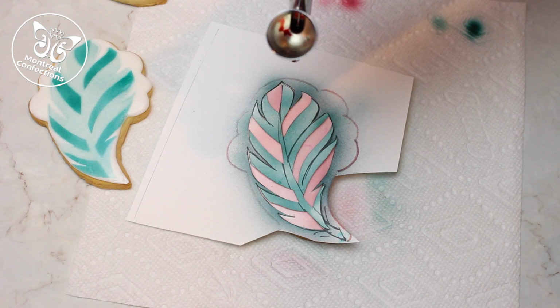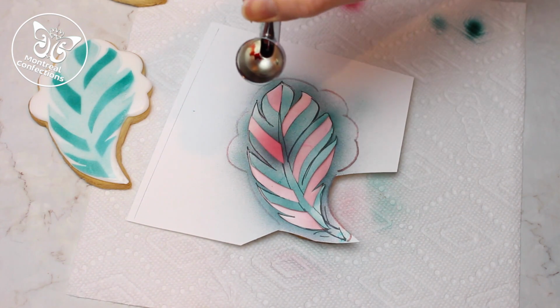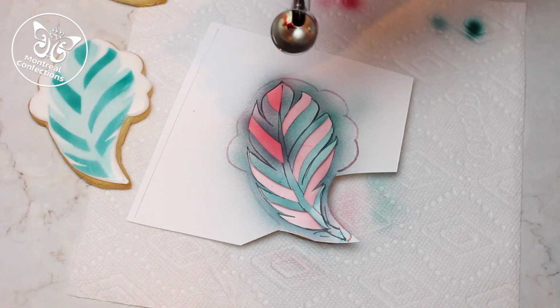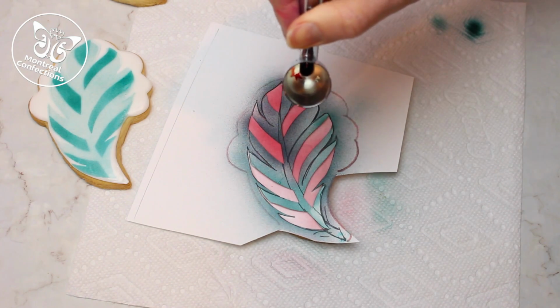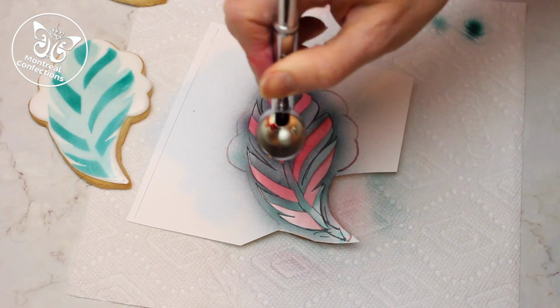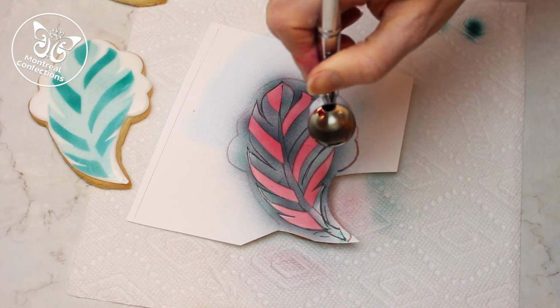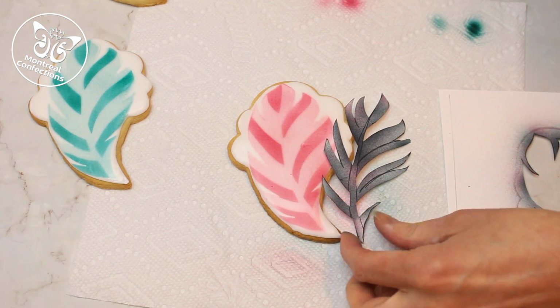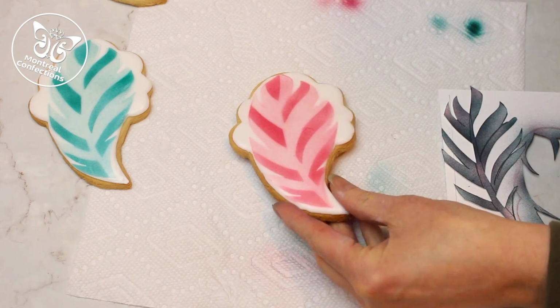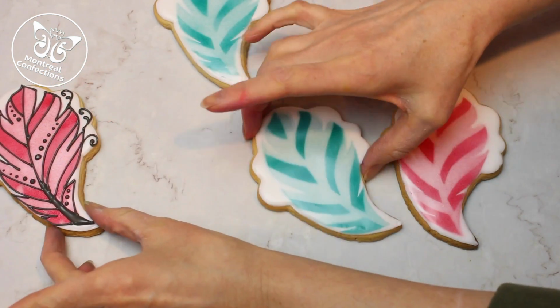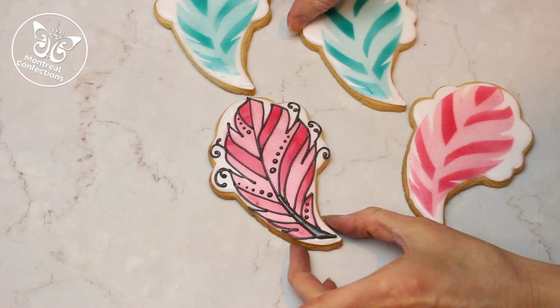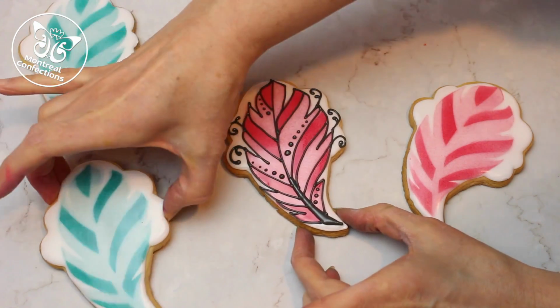Now I'm just going to hit these areas darker. There. Isn't that pretty?